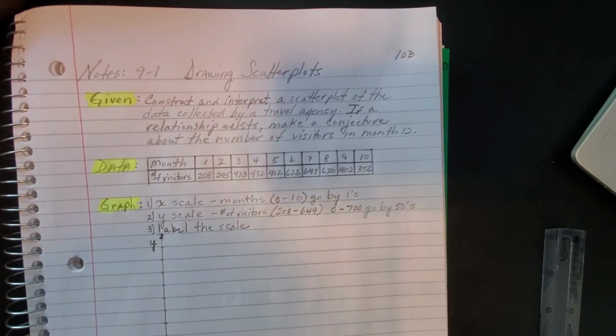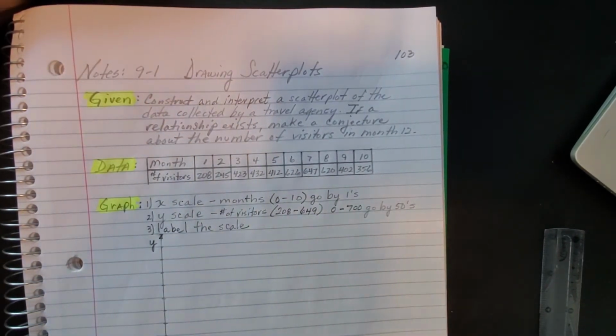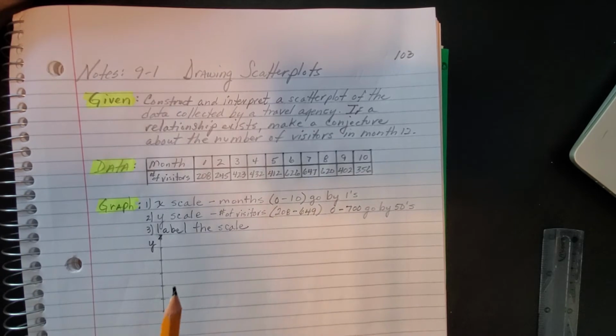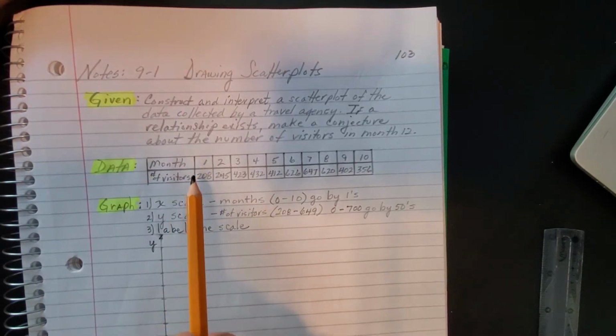Okay, this is for Scatterplots, learning to draw them. This is for section 9.1, page 673, 8 through 11 that you're going to do. So I'm going to show you how to construct a scatterplot and then analyze it.